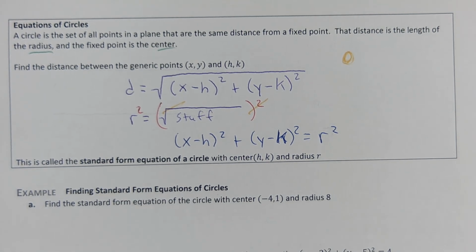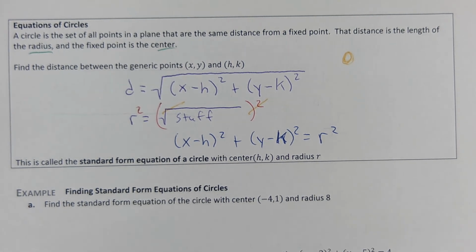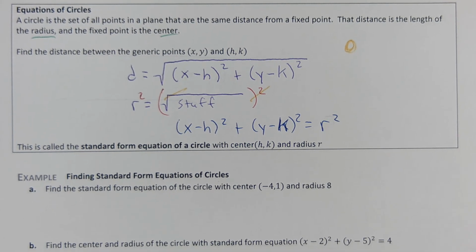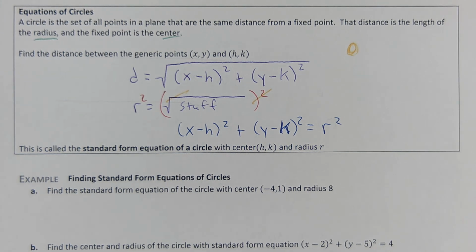It's all tied together. So you want to know where the center is? It's what makes the insides of those parentheses equal 0. You want to know what the radius is? It's the square root of this number. Done. That's it. We okay with how we got there? Everything's good about that? Okay.